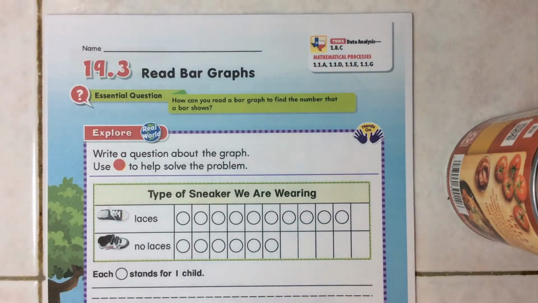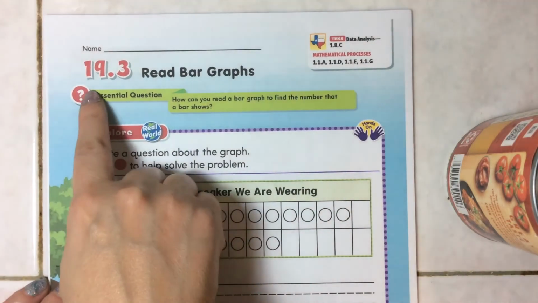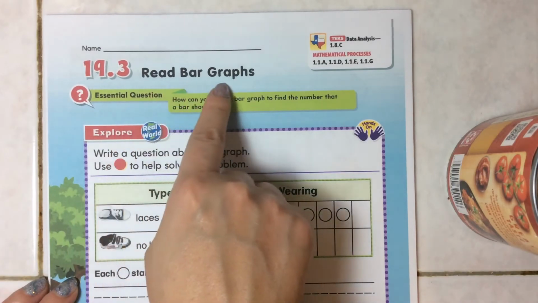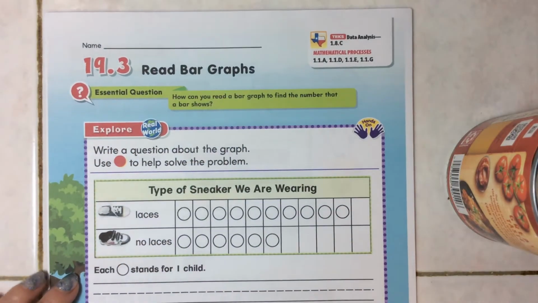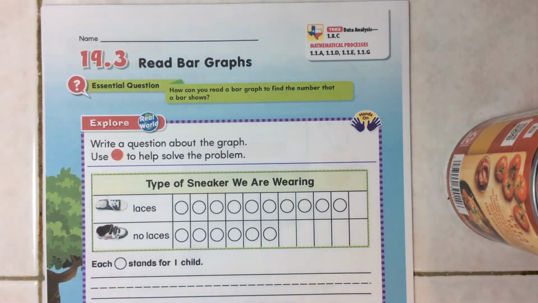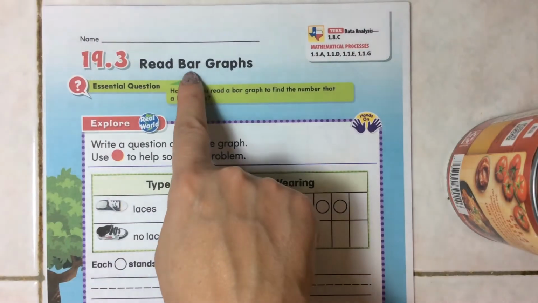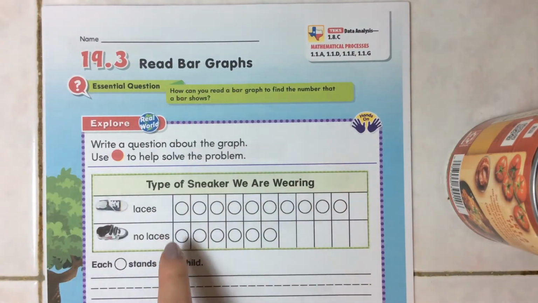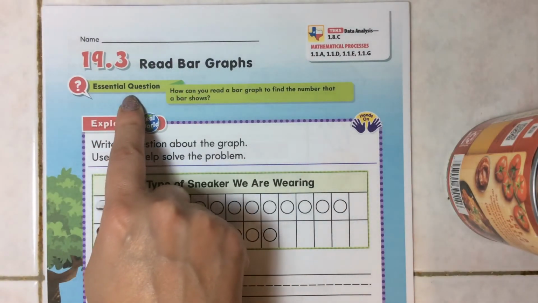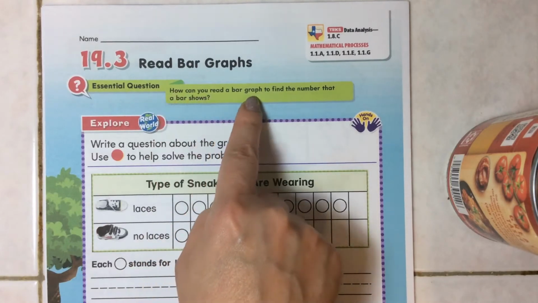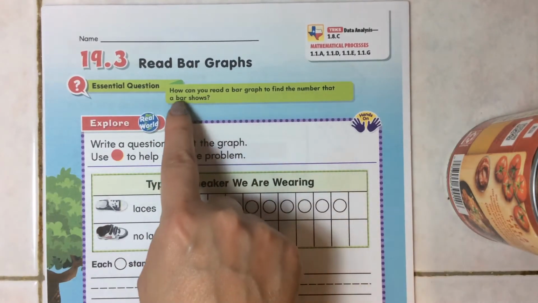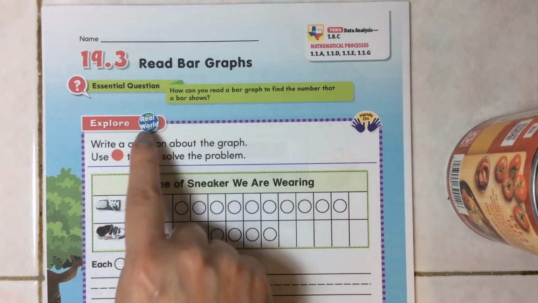Hi boys and girls, we're going to be doing 19.3, read bar graphs, all right? Yesterday and last week we worked on picture graphs that can also be called pictographs, but today we're going to be starting bar graphs, okay? So our essential question says, how can you read a bar graph to find the number that a bar shows?